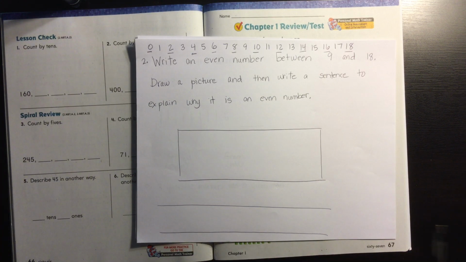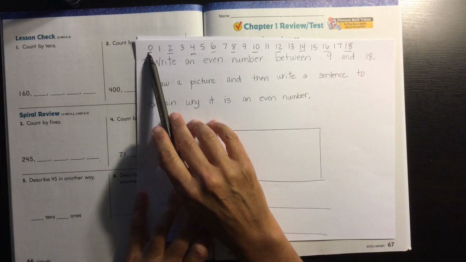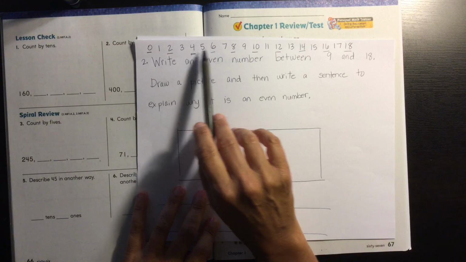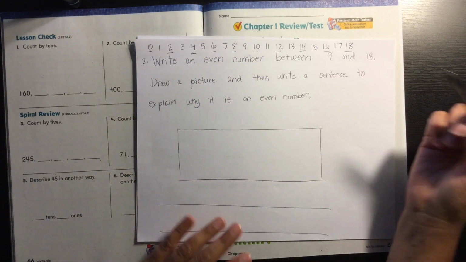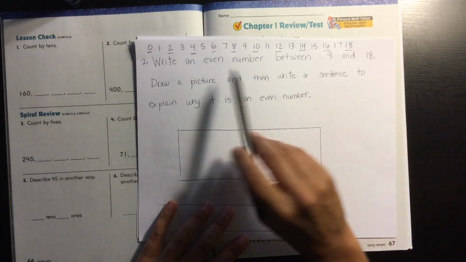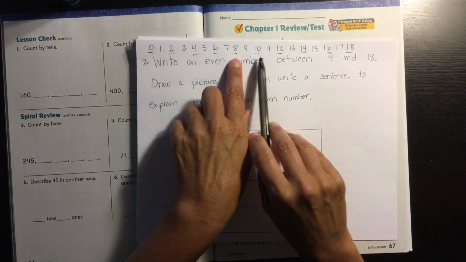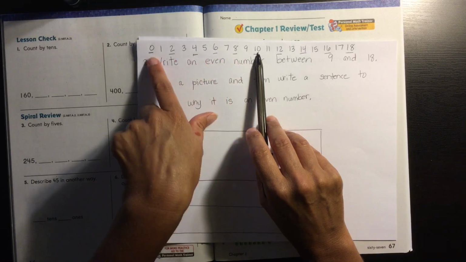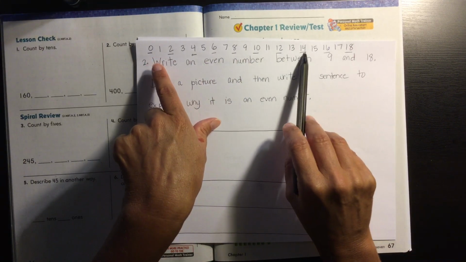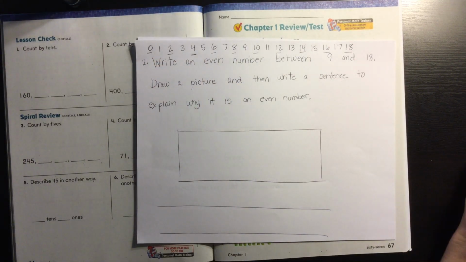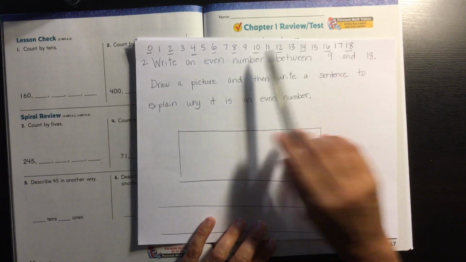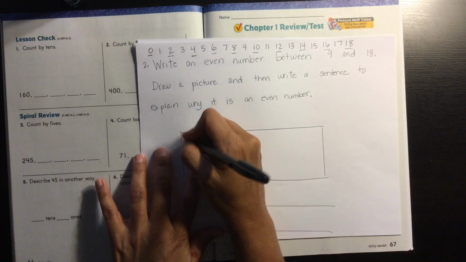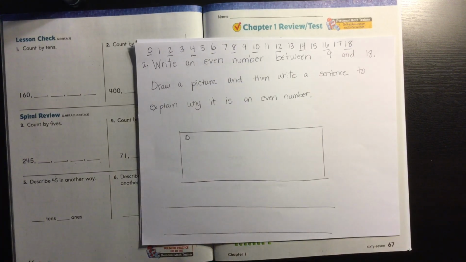I also can tell if a number is an even number because the 1-digit numbers 0, 2, 4, 6, and 8 are even numbers. So I can just look at the ones place of a number and decide whether it is an even number. So if you'll notice, the 2-digit numbers that we underlined have 0, 2, 4, 6, and 8 in the ones place also. So I'm going to choose the number 10 because I know that it is an even number. I'm going to write that 10 up in my box so that I know that that is the number that I am drawing.